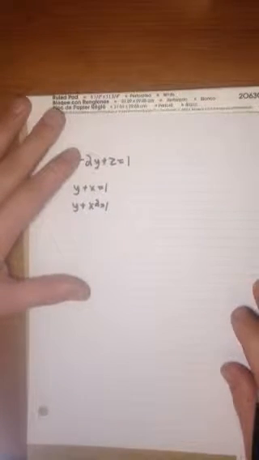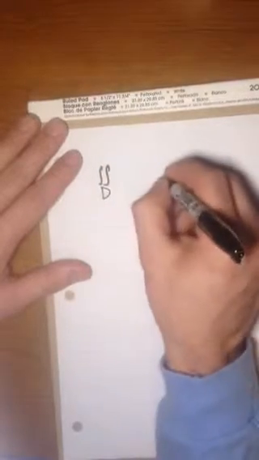So, the first thing that's important is to understand that triple integrals are simply a double integral, not multiplied, but a double integral.